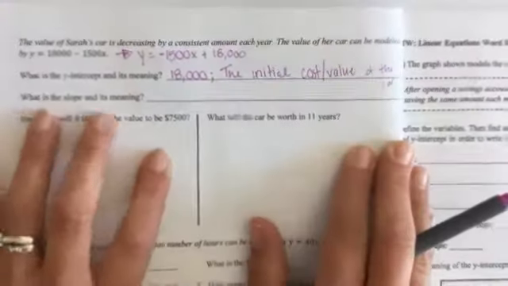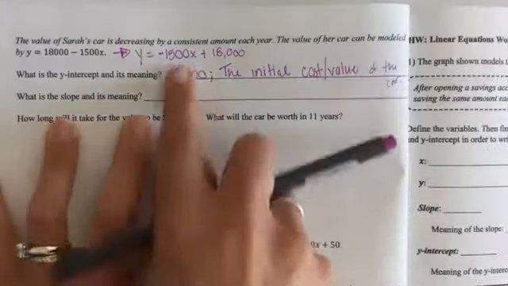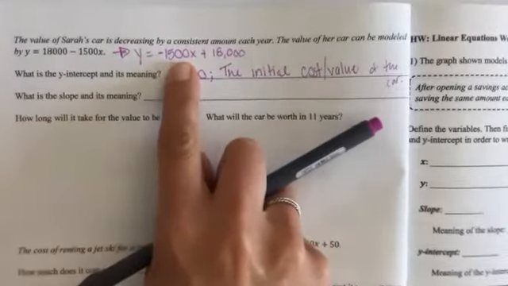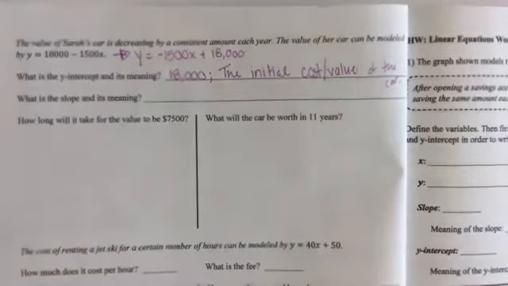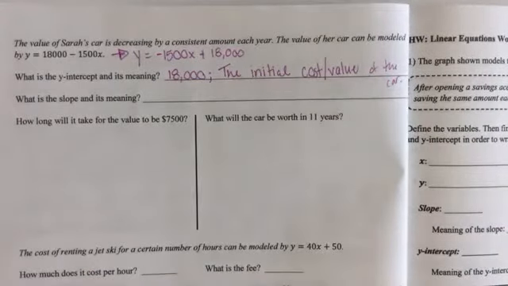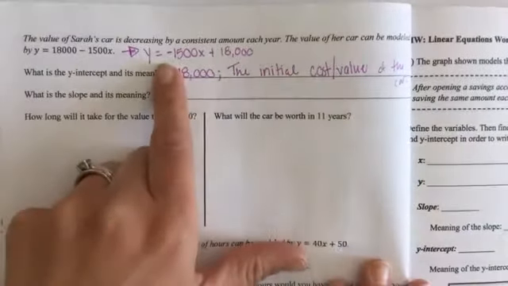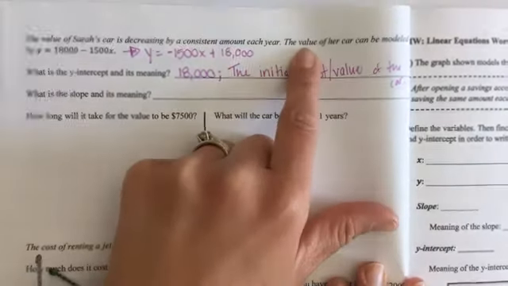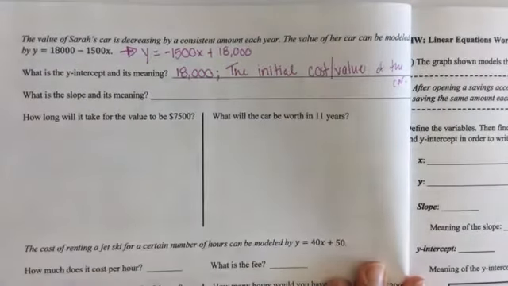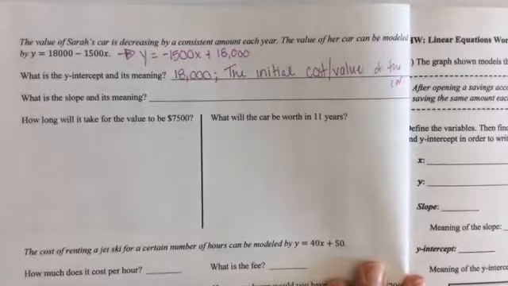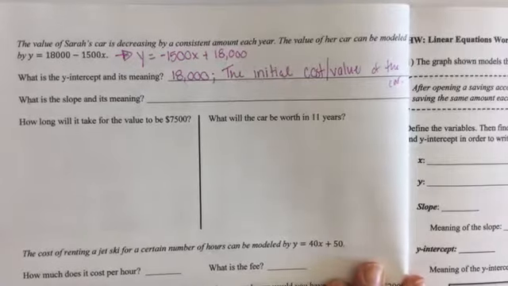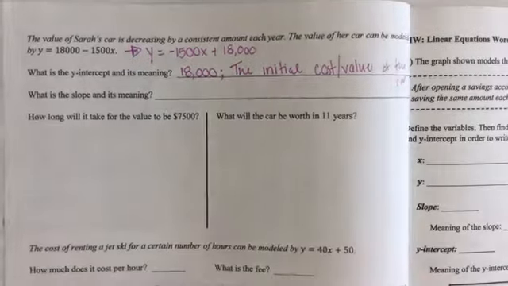Okay, so then they say, what is the slope and its meaning? So we kind of talked about this. Jason, you suggested that the slope was what you paid for it, okay? But we're talking about how much value the car has. Payments. Yes, so if you were thinking about it as if she took out a loan and this represented the loan, you would be 100% correct. This is just talking about the value of the car.